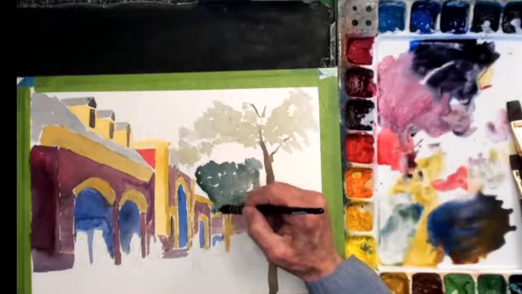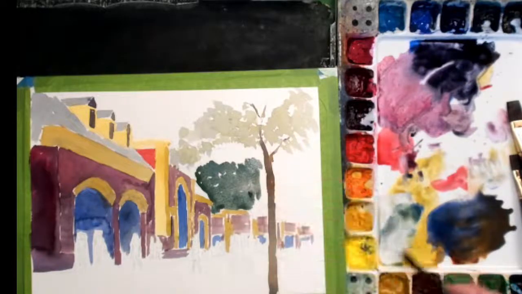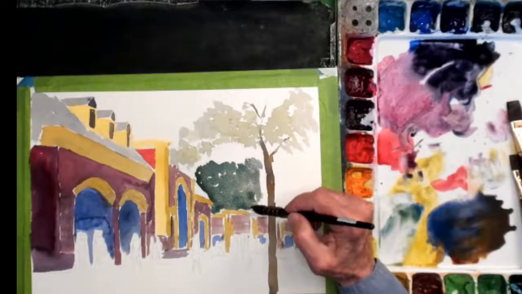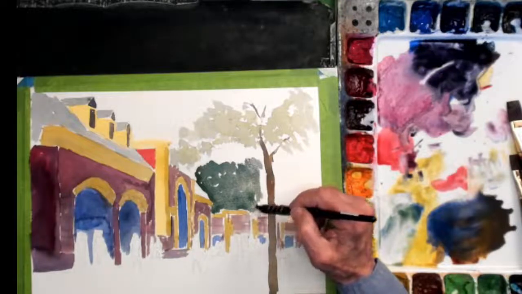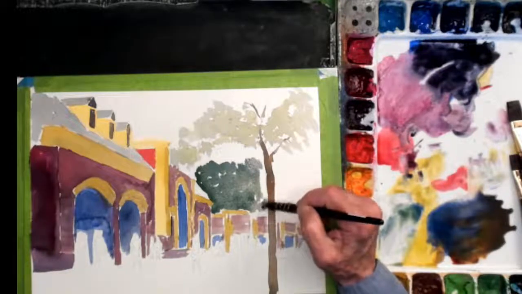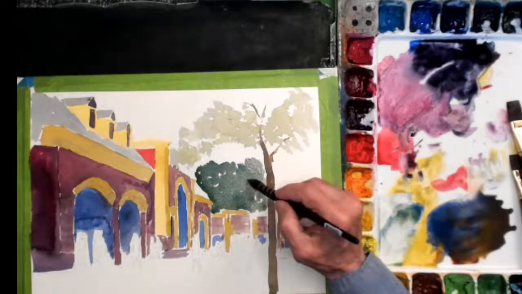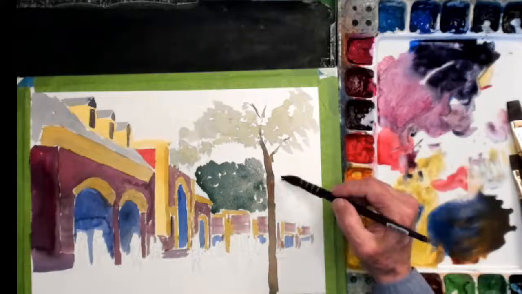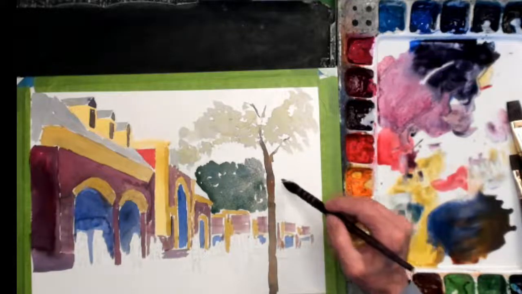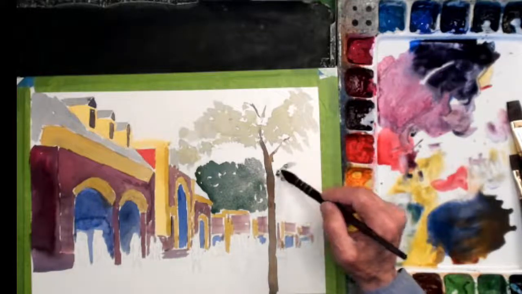This whole emphasis here today was I painted this on location, so I would recommend to all artists and all painters to get out and paint outdoors as often as possible. It'll give you ideas. It'll also give you inspiration for painting.